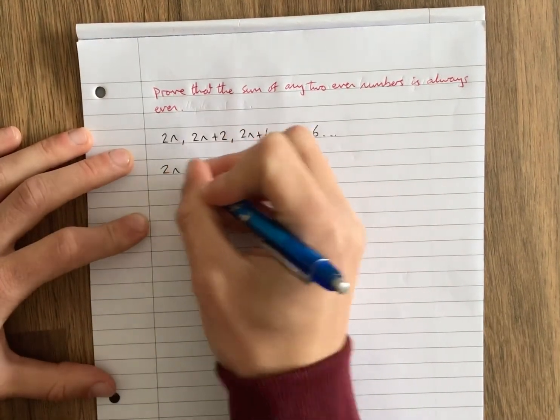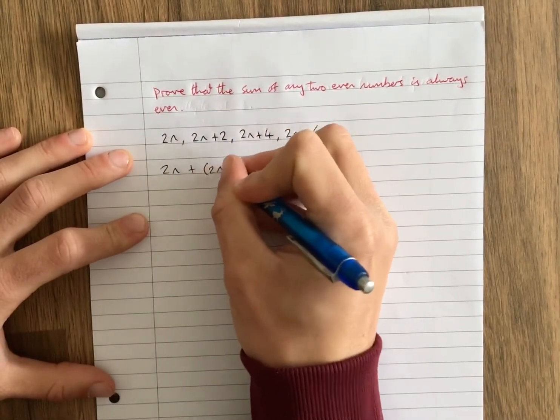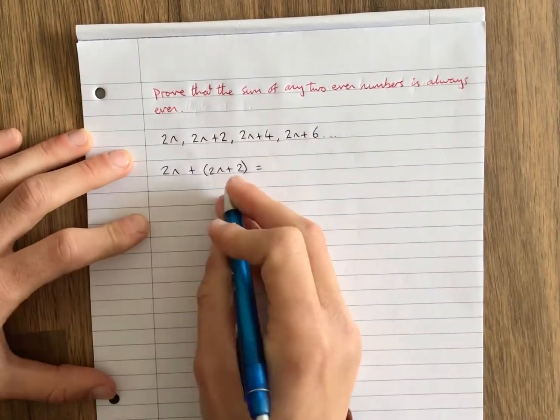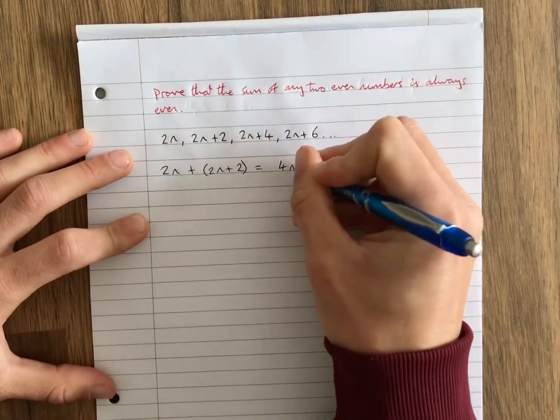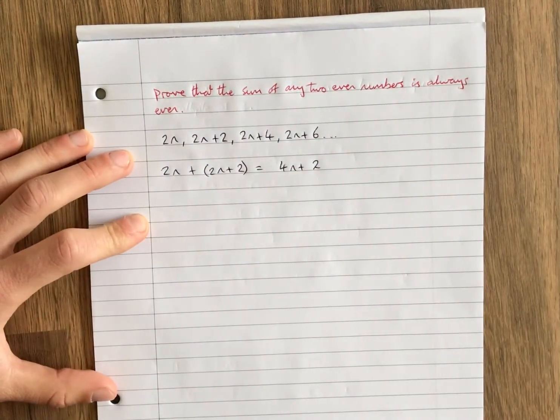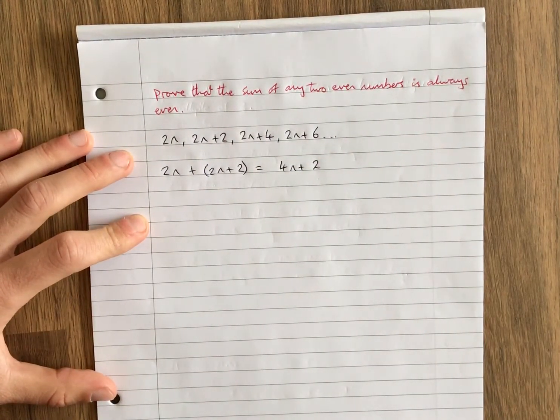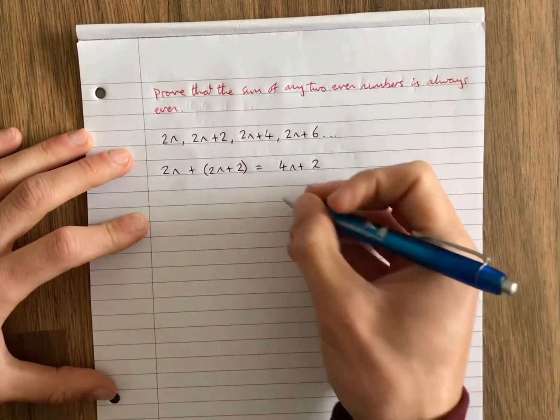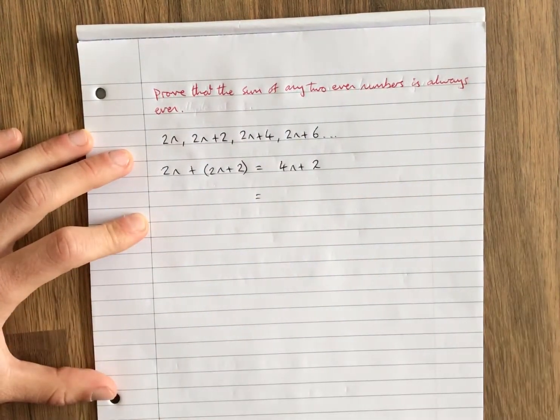So we're going to add together 2n and 2n plus 2. And if I add those two together, then we're going to get 4n plus 2. Now we're trying to prove that this is even. And if we're trying to prove that something's always even, we're trying to prove that 2 is a factor. And to prove that 2 is a factor, we're going to factorise 2 out of this expression.